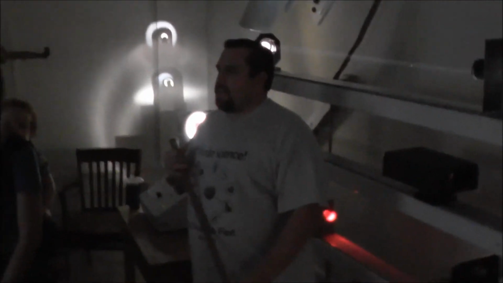Alright, so we can see the sunspots there on the surface of the sun. We'll get to those more later and talk about what exactly is going on there. But we don't want to look at the sun just like that. There's lots of information that we can get from the sun if we look at it in some other ways.